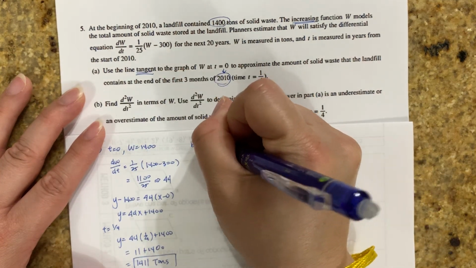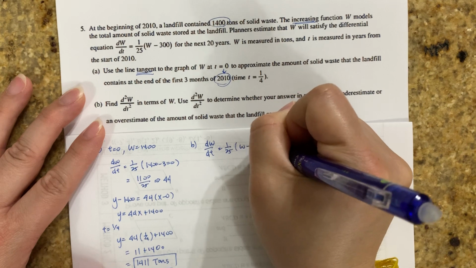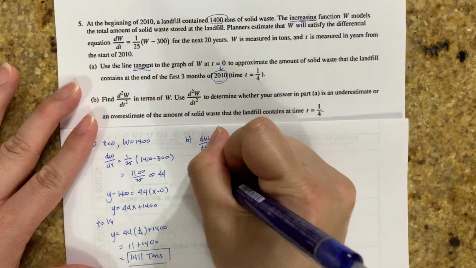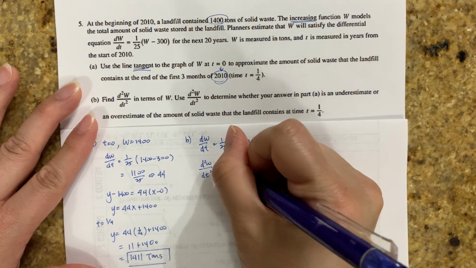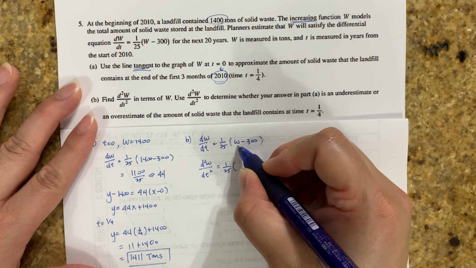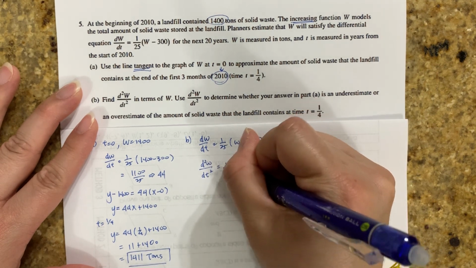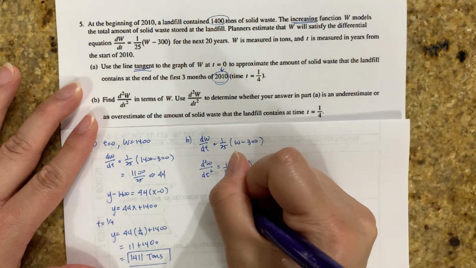So if dW/dt equals 1/25 times (W minus 300), the second derivative says, take the derivative. So this is a coefficient, 1/25. You need to find the derivative. Well, the derivative of W is dW/dt, minus 300, that's a constant, so that's it, right?